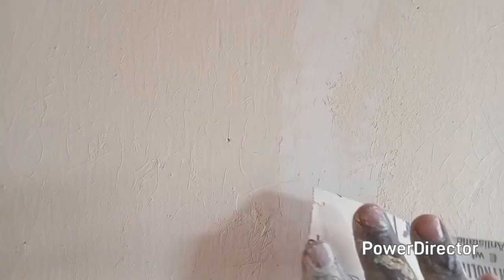As you can see this, they must be sandpapered like this, to the extent that you don't notice the crack that was there. So let me do this one again.